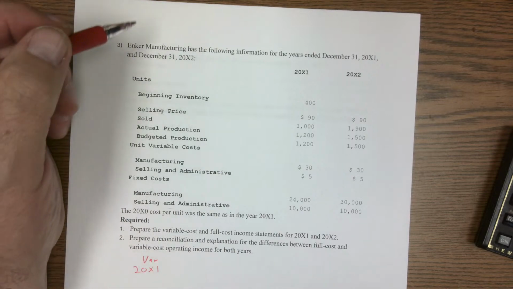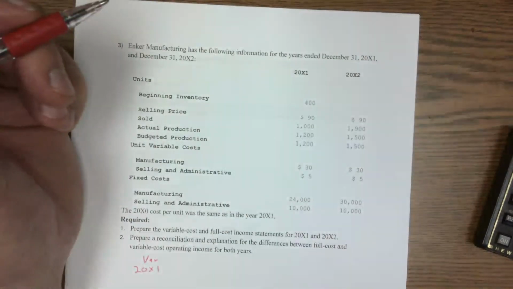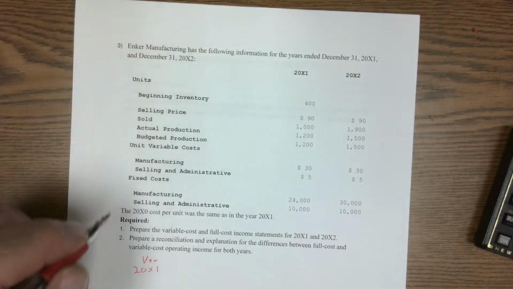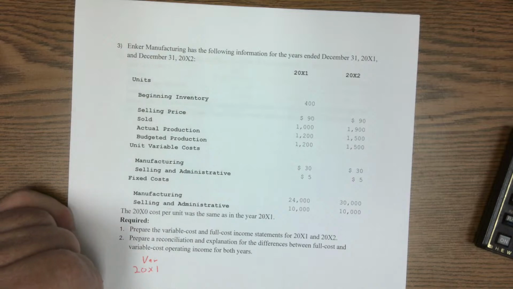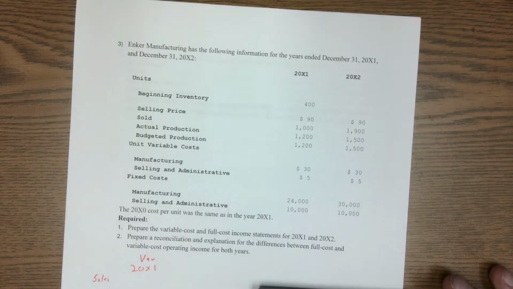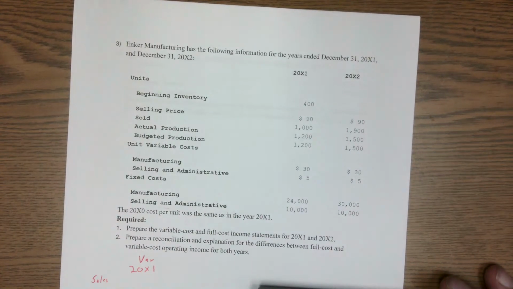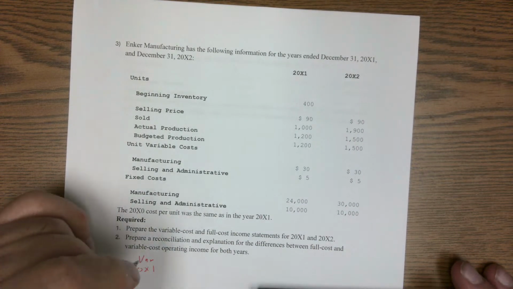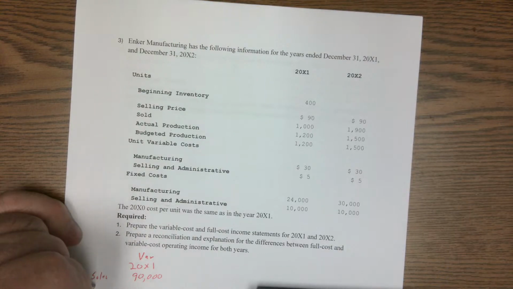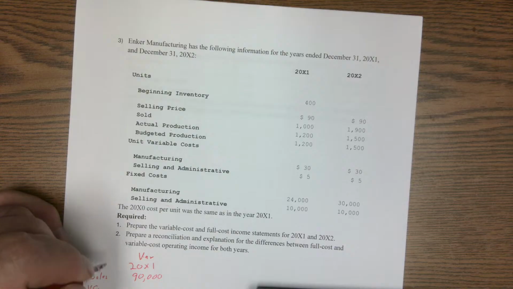In 20X1, our selling price is $90 per unit, and the number sold is 1,000. So our sales is going to be 90,000. Let's just check that. 90,000. And then we've got variable costs now. We're doing the variable one first.